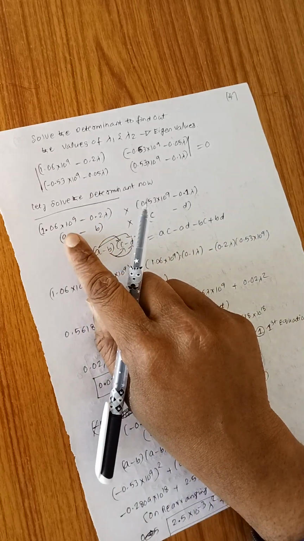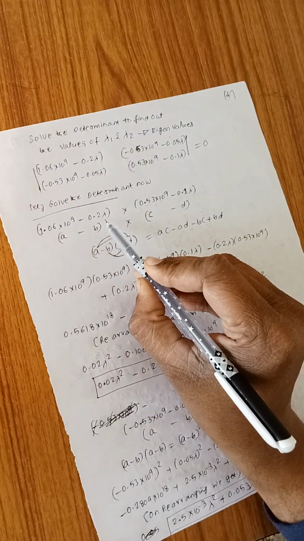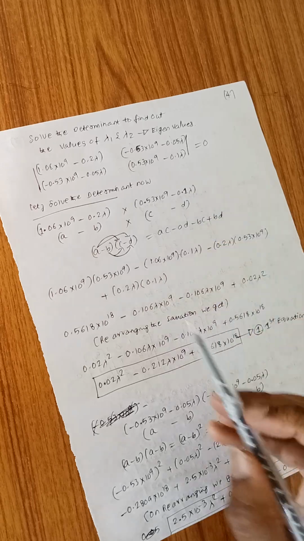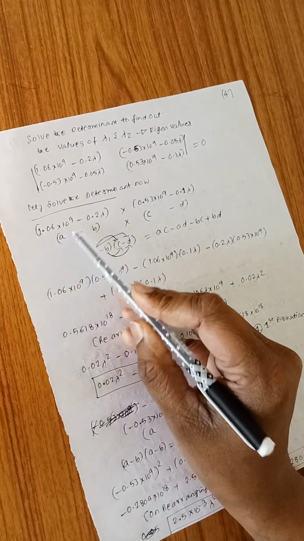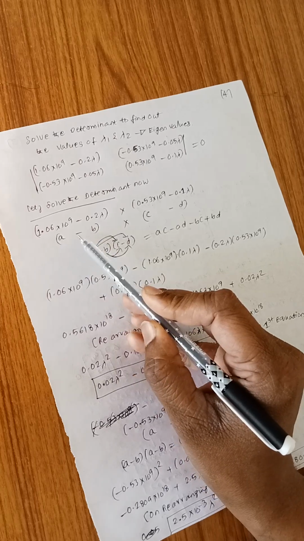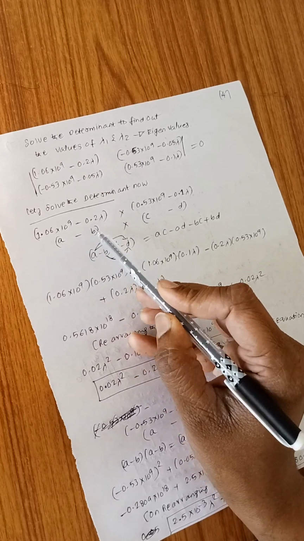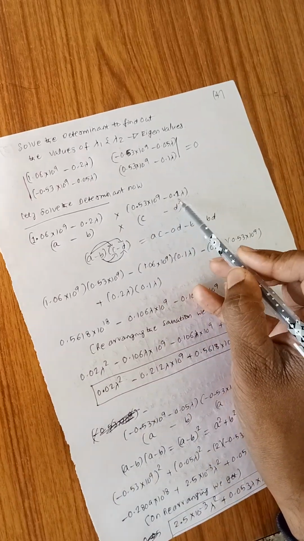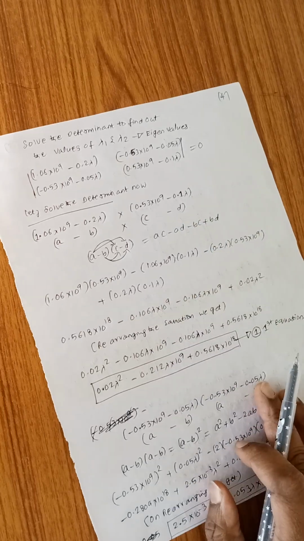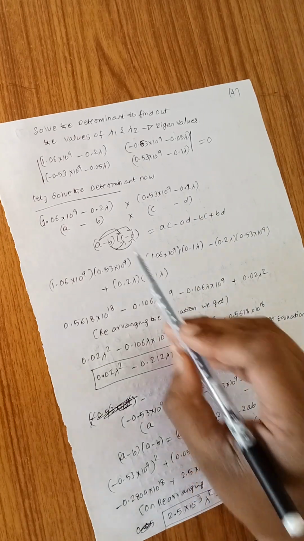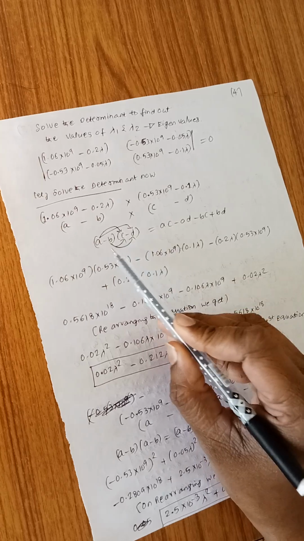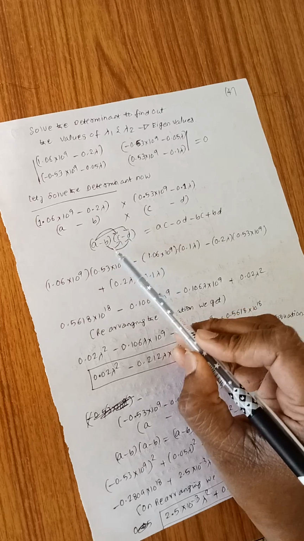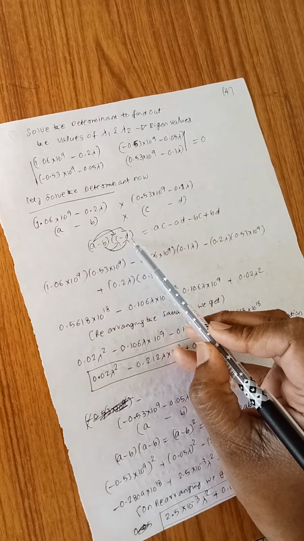So let me write this: 1.06 into 10 to the power of 9 minus 0.2 lambda, into 0.53 into 10 to the power of 9 minus 0.1 lambda. Here let me consider this 1.06 into 10 to the power of 9 as A, just try to assume it, minus the 0.2 lambda as B, multiplied by the 0.53 into 10 to the power of 9 as C, minus 0.1 into lambda as D. So let me take it like that, A minus B into C minus D. When you're doing A minus B into C minus D, you can multiply this A separately to C as well as to D, and then this B separately to this C and to D.